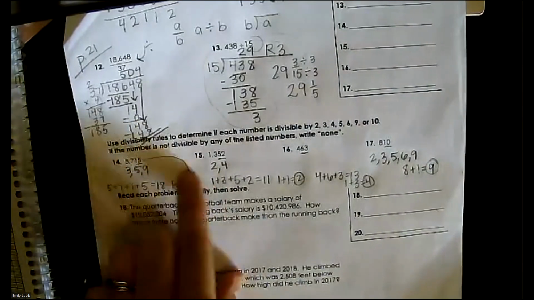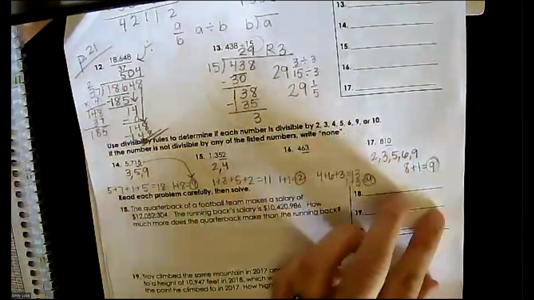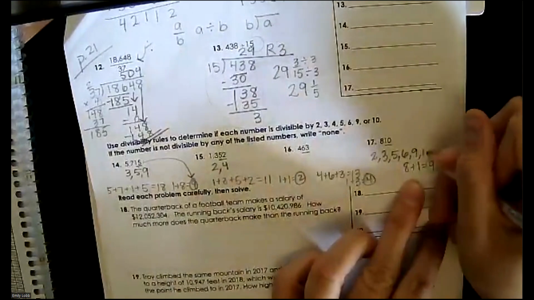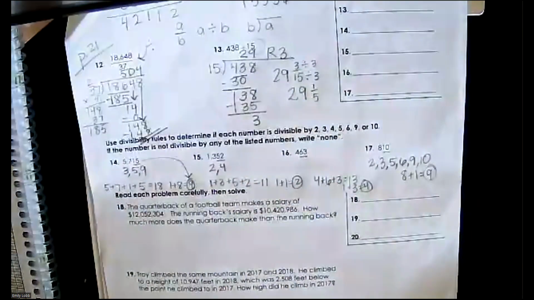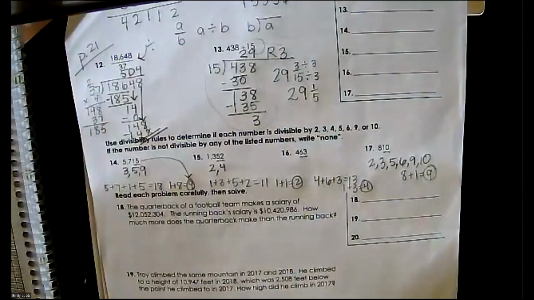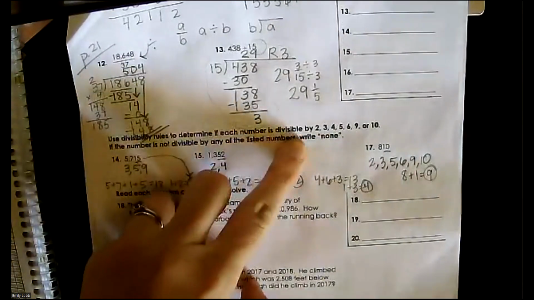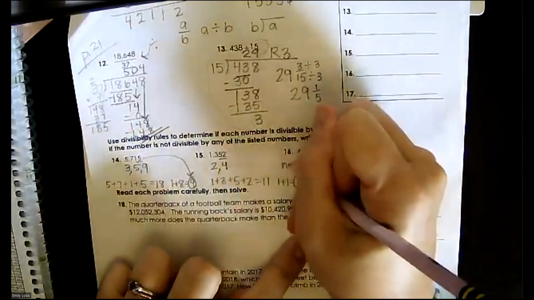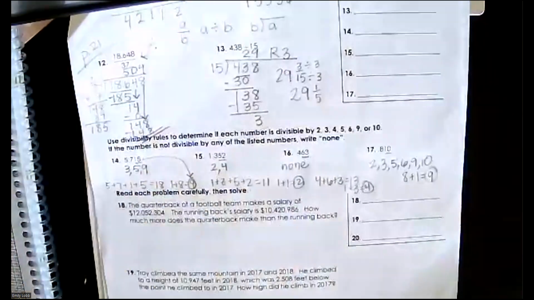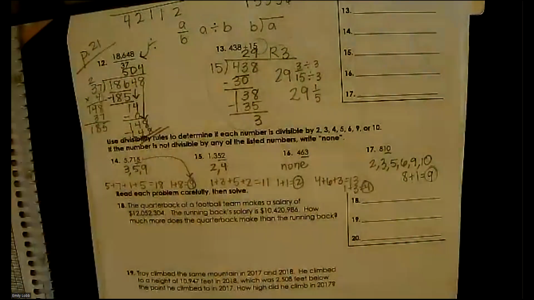And finally, if it's divisible by 10, it has to end in 0. So no, no, no, yes. So 463, was it divisible by anything? No, it says if the number is not divisible by any of the listed numbers, write none. Was it important that we still had to check for each of those to be sure? Absolutely.